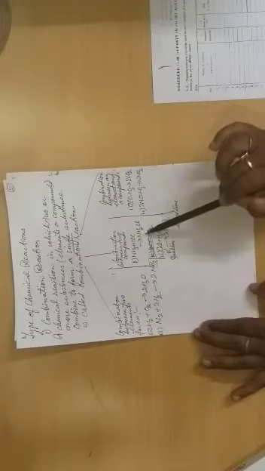Combination between two elements. For example, hydrogen and oxygen combine together to form water. Nitrogen and hydrogen will combine together to form ammonia. Second type is combination between two compounds. NH3 plus HCl gives NH4Cl.